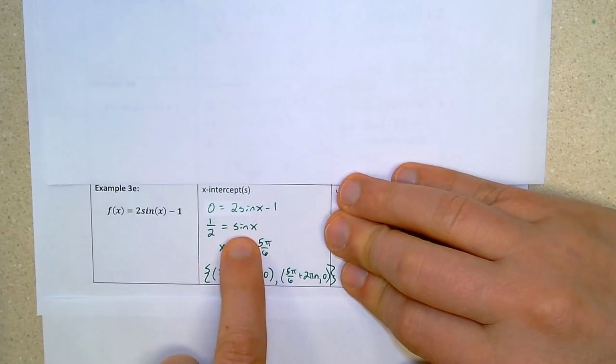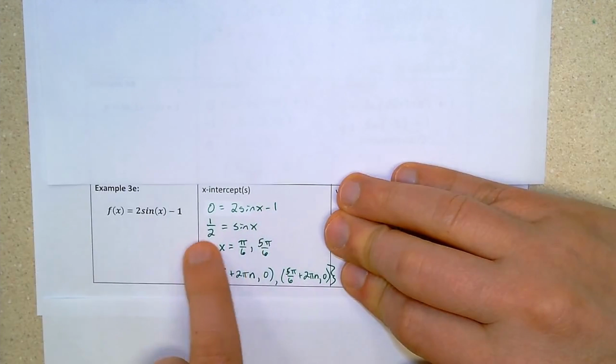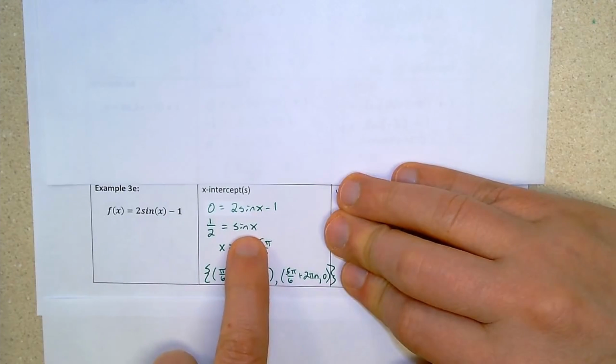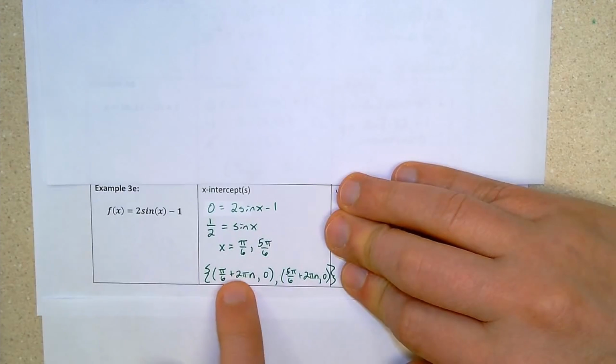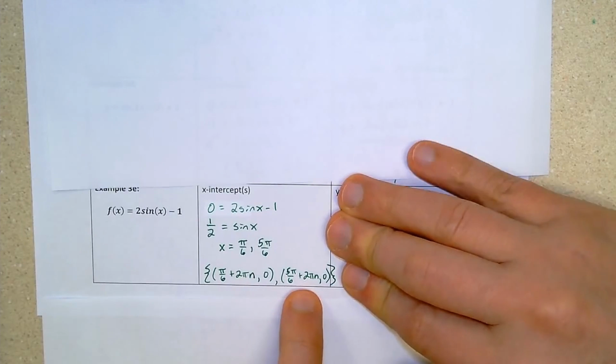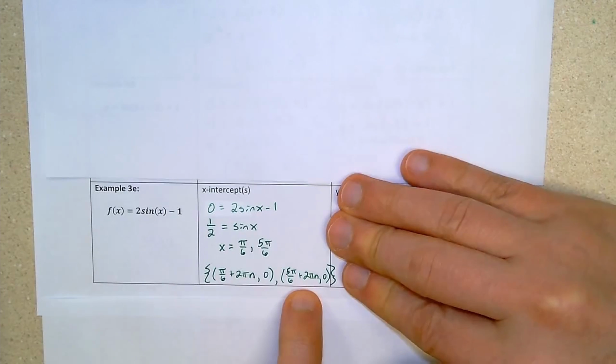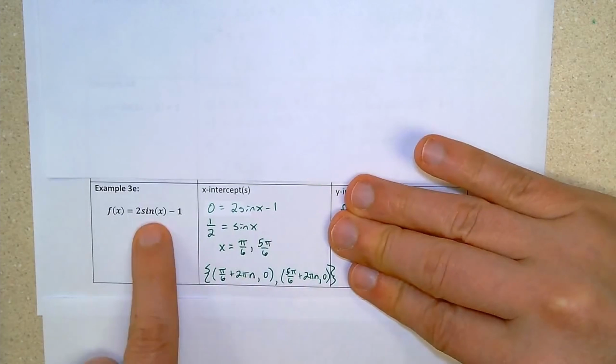And then if you've learned trigonometry, you know that sine of x is equal to 1/2 at these two angles on the unit circle. And then if we want to account for all of them, we have to add multiple rotations. So we have pi/6 plus 2 pi n. Again, this last one is diving deep into the world of finding intercepts, and if you haven't learned trig, I would not stress on understanding this one deeply yet.